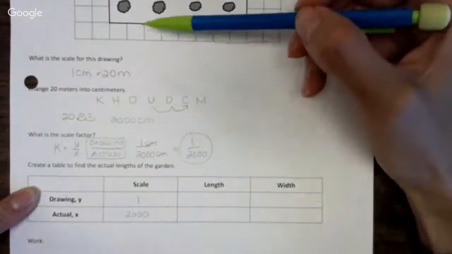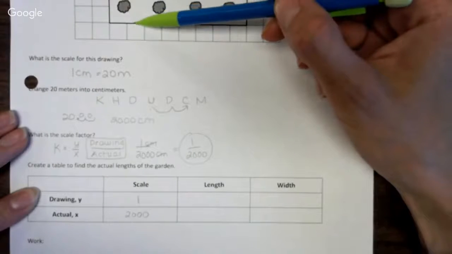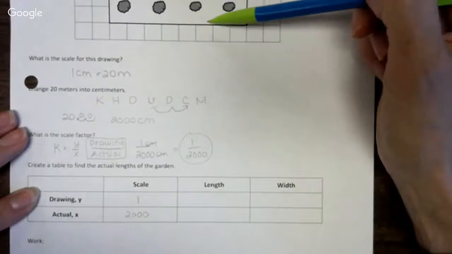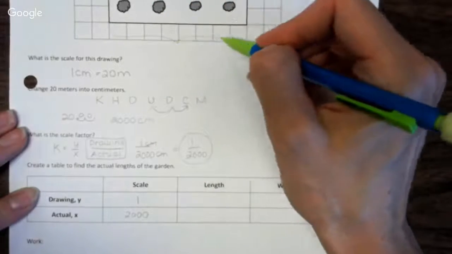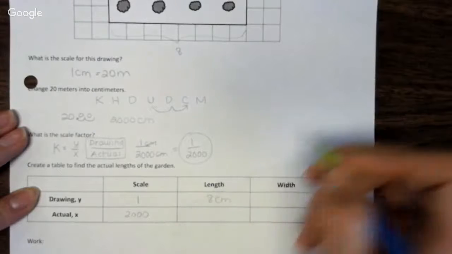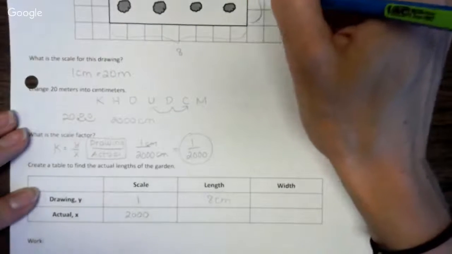Now, if you go up in our diagram, we could count the length and the width. Remember, every box is considered 1. So 1, 2, 3, 4, 5, 6, 7, 8. So this has a length of 8 centimeters. You can label it if you want. The width would be this spot right here, which would be 4 centimeters.